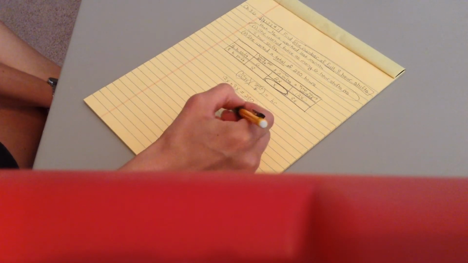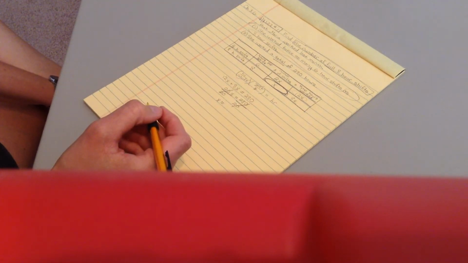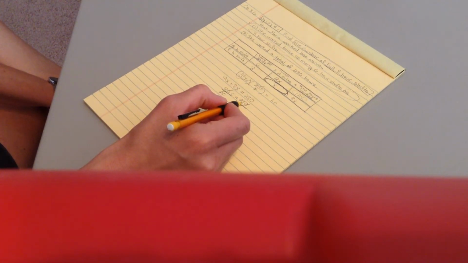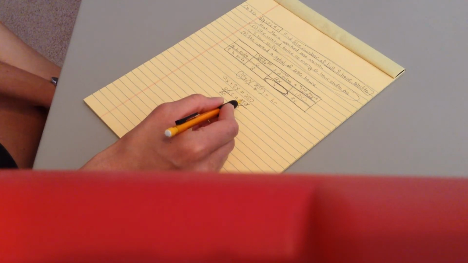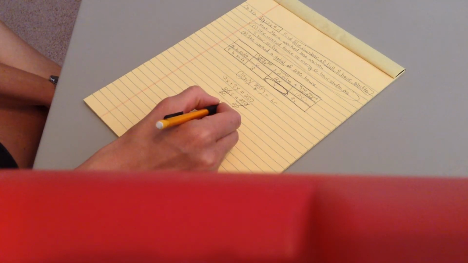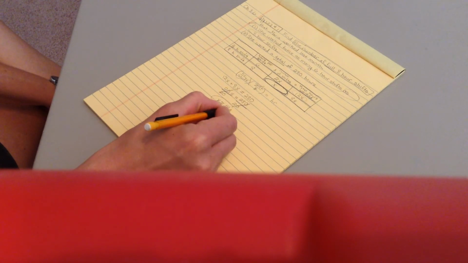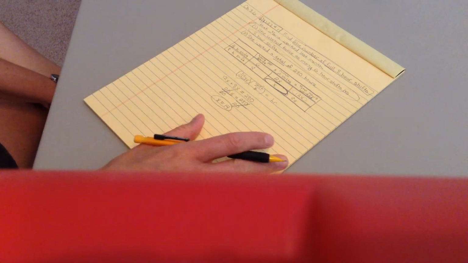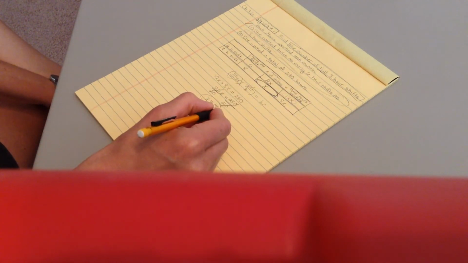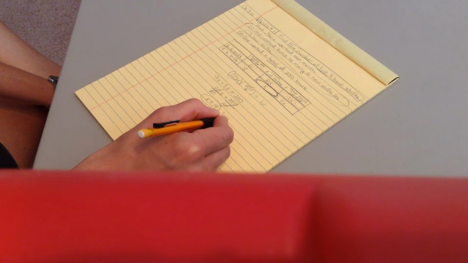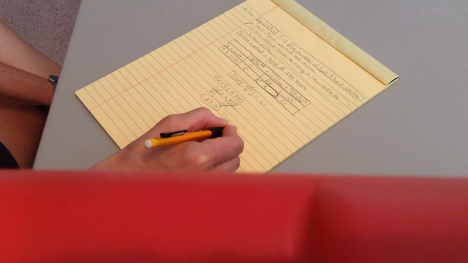Alright? They both have a factor of 10. 280 divided by 10 would be 28. 20 divided by 10 would just be 2. And now it's just 28 divided by 2, which is 14. So to answer their original question, find the number of full 8-hour shifts, there are 14 8-hour shifts.